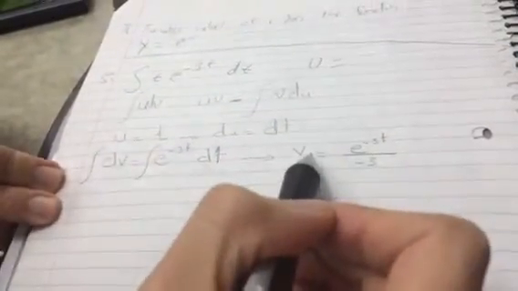du over dt equals 1, yeah? So now dv equals e to the minus 3t dt, you agree? So now I need to integrate to figure out what v is. So if dv is e to the minus 3t, the integral of dv is just v, and the integral of e to the minus 3t dt is e to the minus 3t divided by minus 3, because the chain rule in the derivative gets you a minus 3. So with the integral you do the opposite. Instead of multiplying by minus 3, you divide by minus 3.